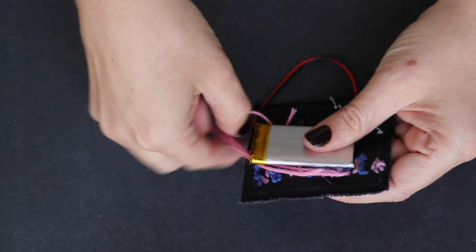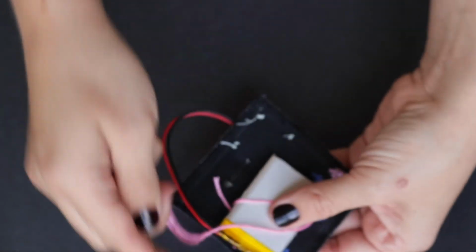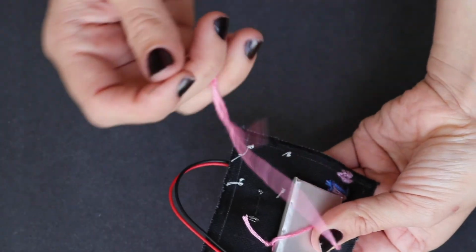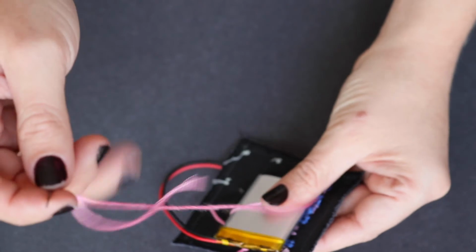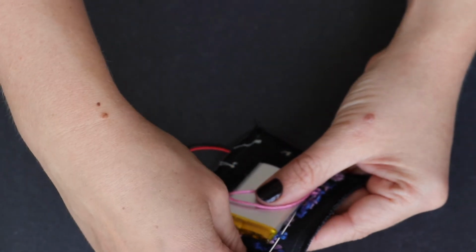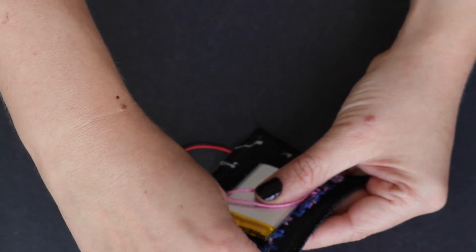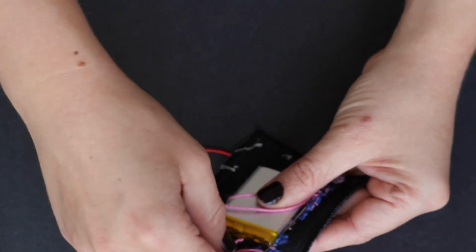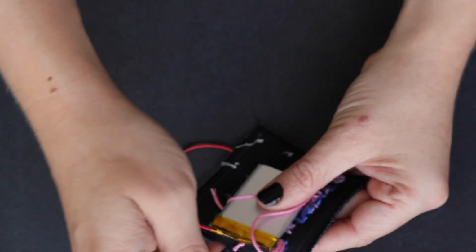The only important thing to note is to try to avoid sewing the battery near the conductive thread, just in case the metal of the battery touches the metal of the thread. But other than that, this can be a really easy way to make your patch more mobile.